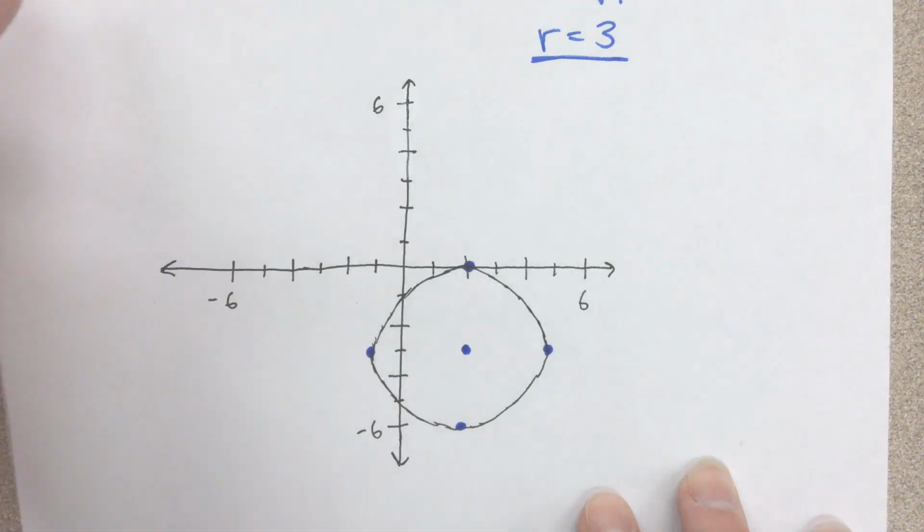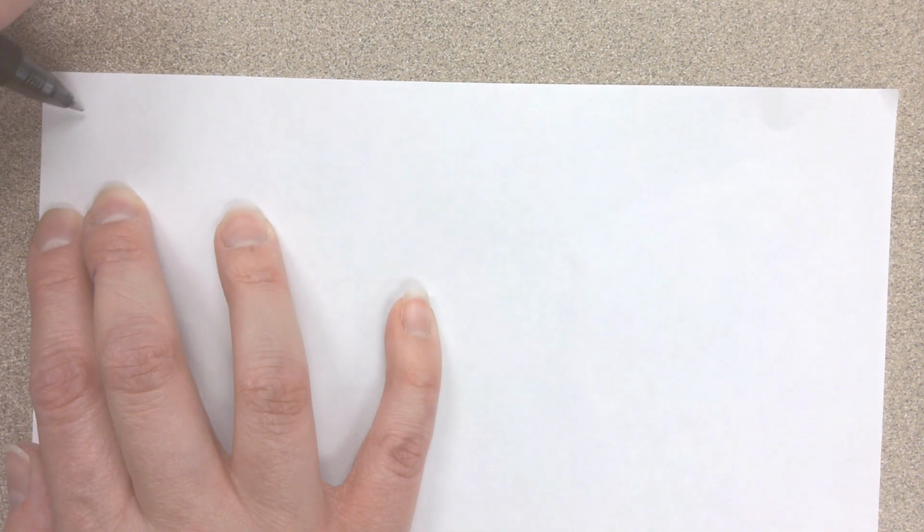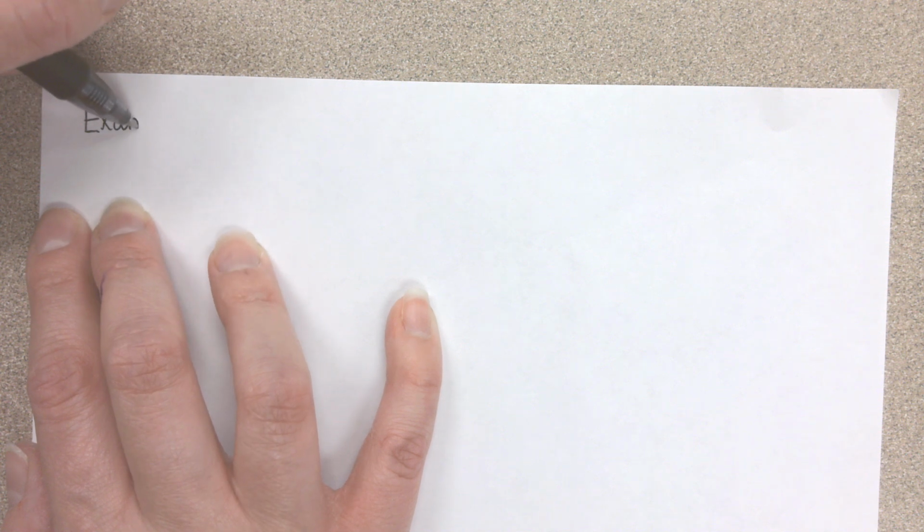I've got one more problem to show you, and this is the one that takes the most time. Requires a bit of work. Example 4.